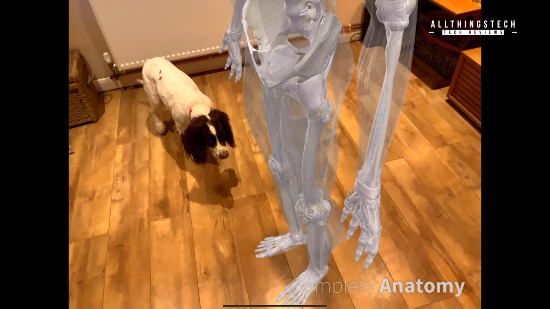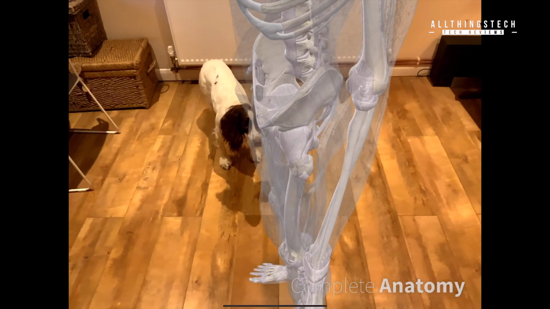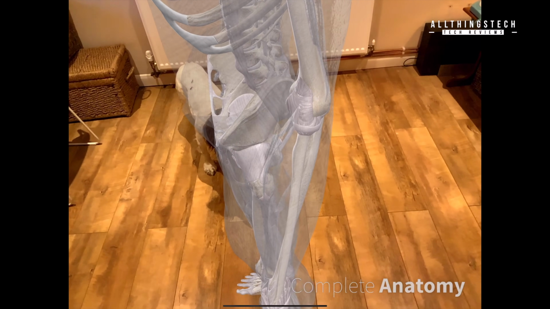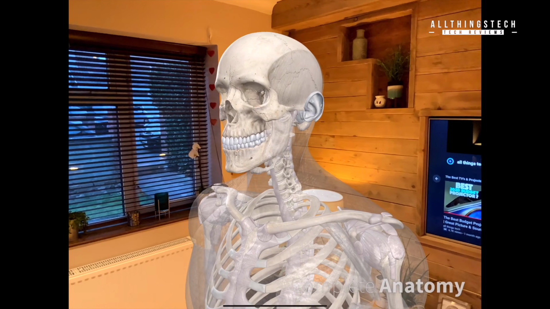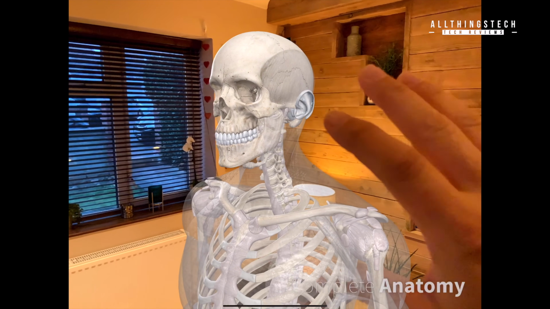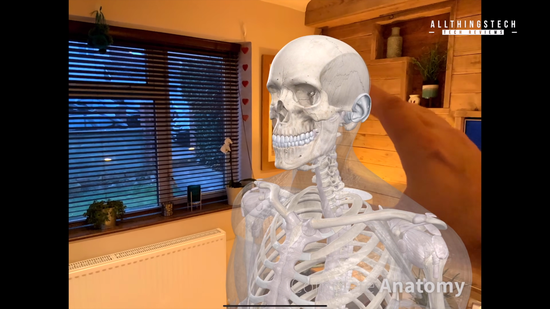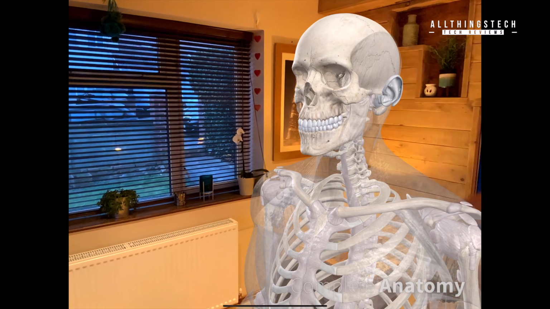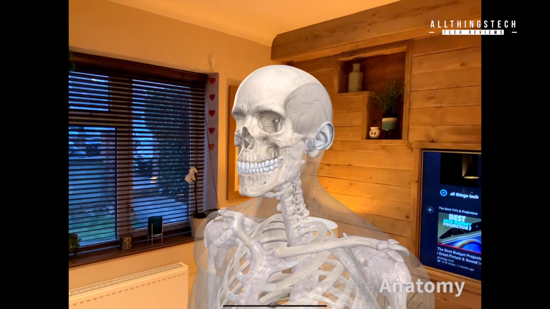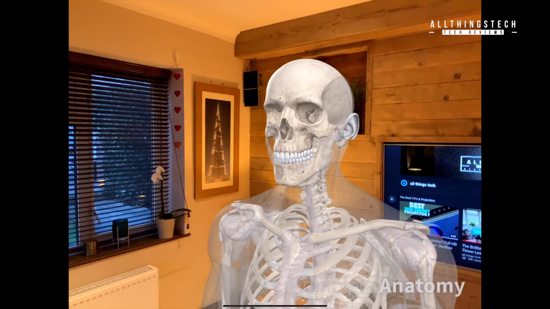Anyway, as I pan around, you can see between me and the dog, the skeleton stays in the foreground, and that gives a really good reality of it actually being there and it being augmented reality and 3D. But as I move my hand in front of the lens, you can see that also goes behind the skeleton, and therefore you lose that depth effect. And what the new LiDAR scanner will do is fix that problem.